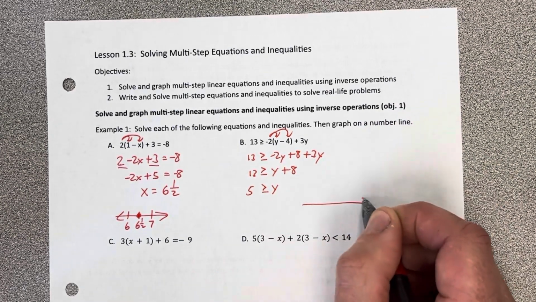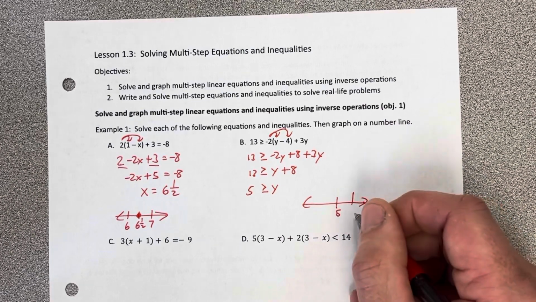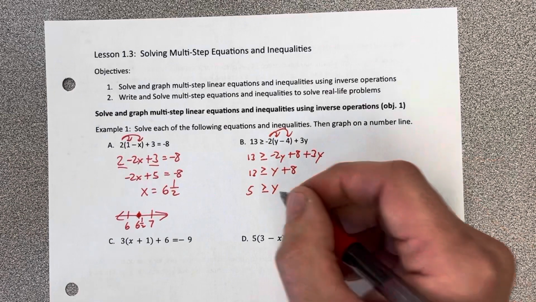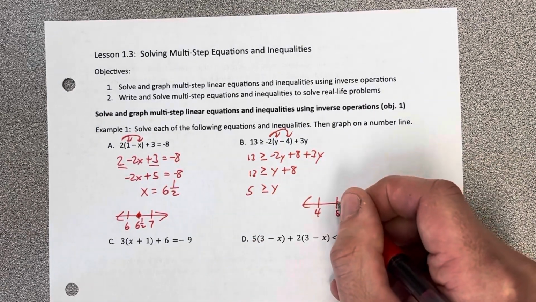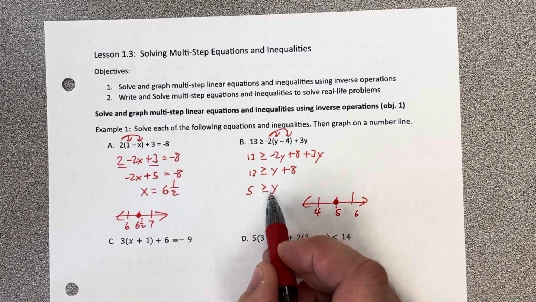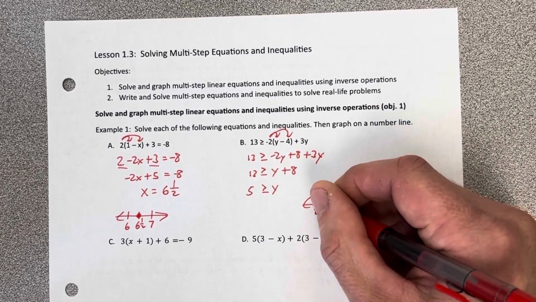And because it's an inequality, we really have to graph it. Circle or a dot? Well, because it can be equal to 5, we're going to put a dot. And then read this from y's perspective. y is less than or equal to 5. So we shade that way.